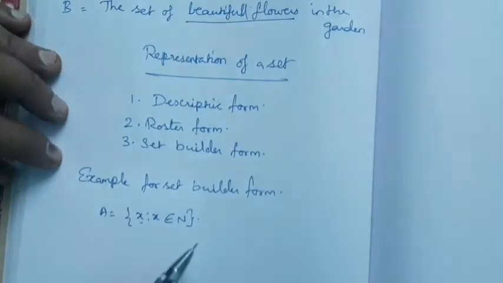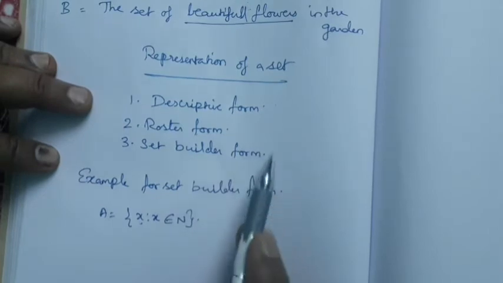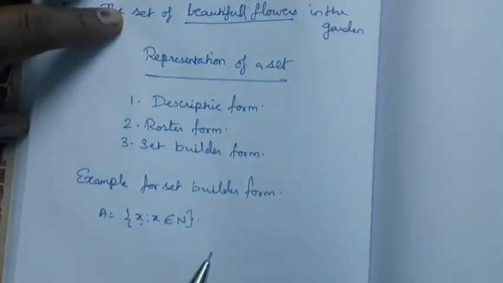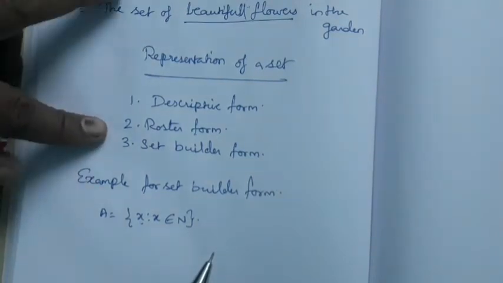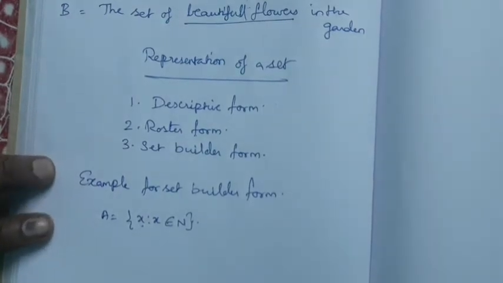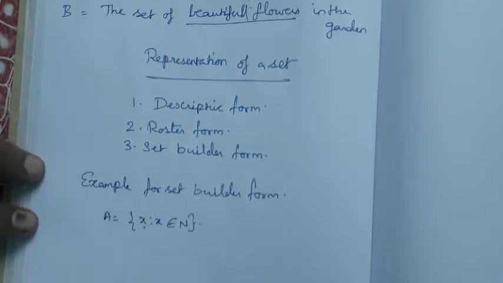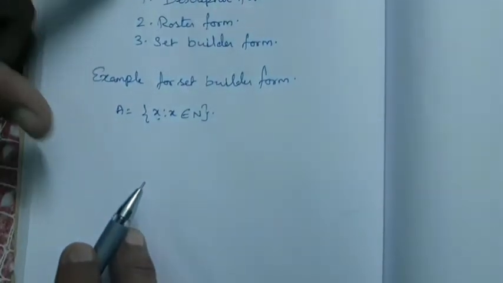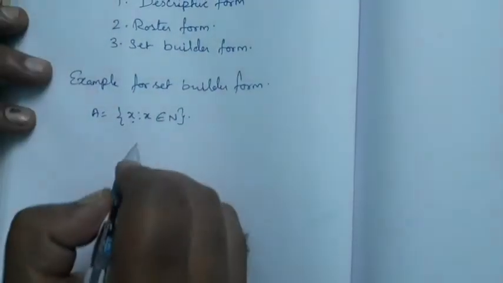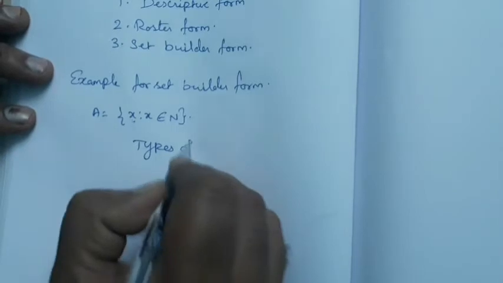A set can be represented in three different forms: descriptive, roster, and set builder. Descriptive is nothing but explaining it through words, and roster is nothing but writing the elements directly. And in the set builder form, we use a separate method to represent a set. Okay, and we have different types of sets also. Don't get confused between the representations and types. Representation is how we show a set, and the types of set are the different kinds of set.